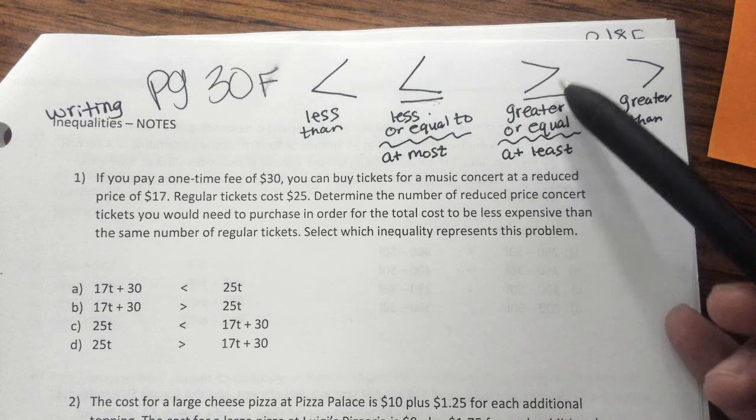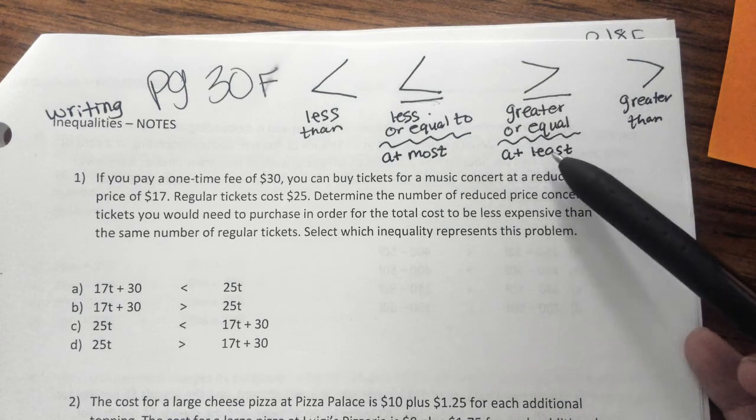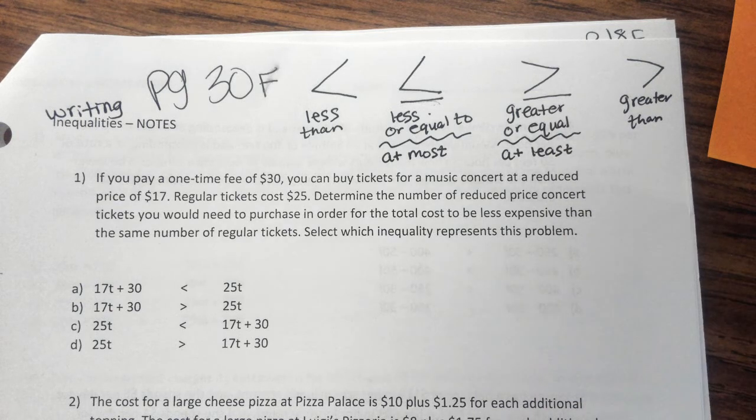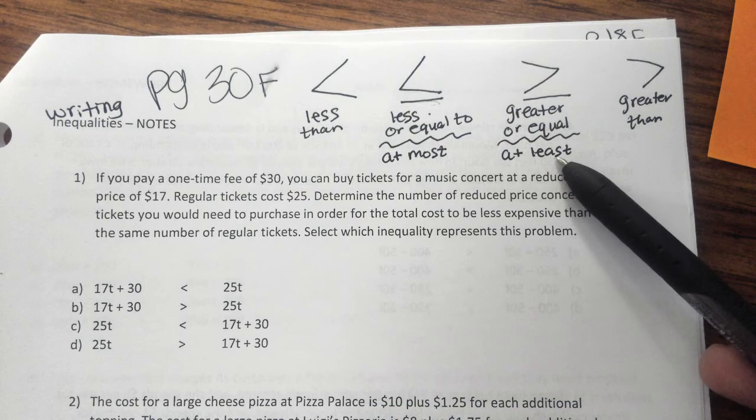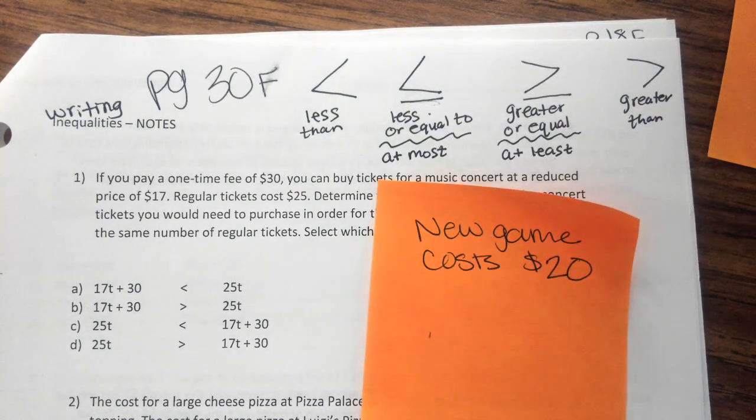Greater than or equal to is the greater than sign and half of an equal sign. Another way you might see that is at least. Again, people usually get this confused because they think least means less, so you pick this one. But that's incorrect.